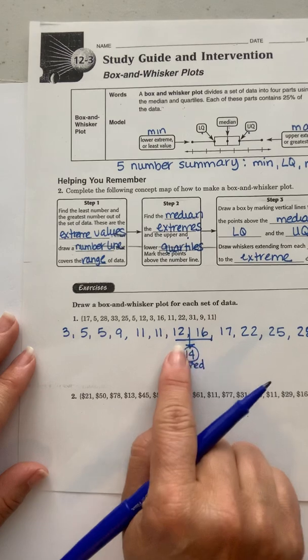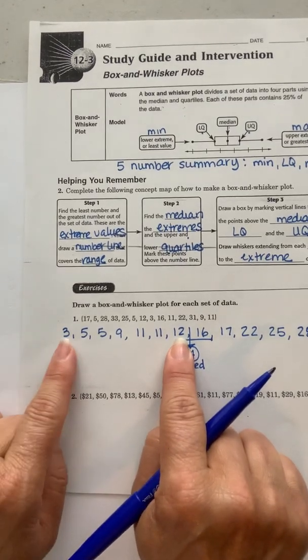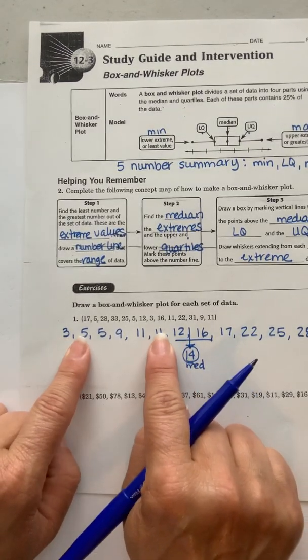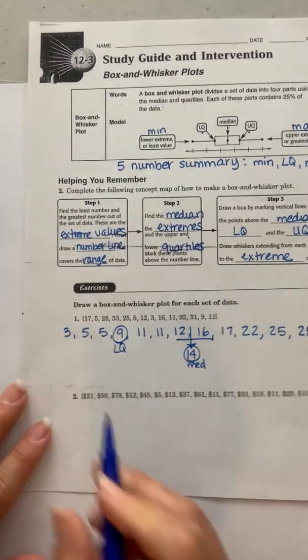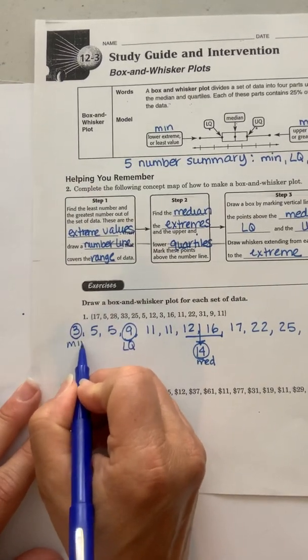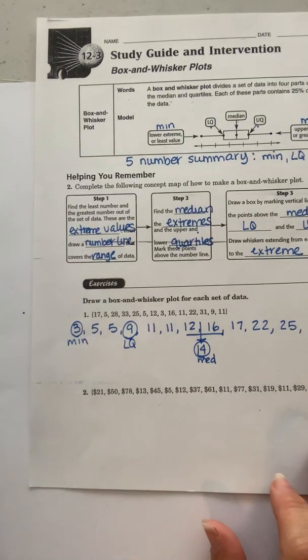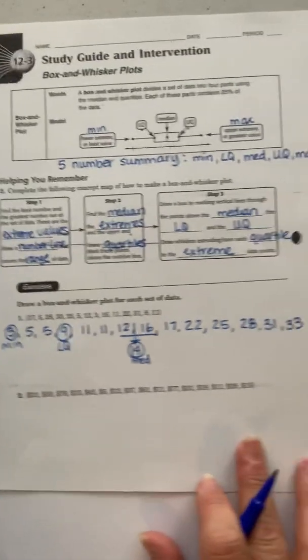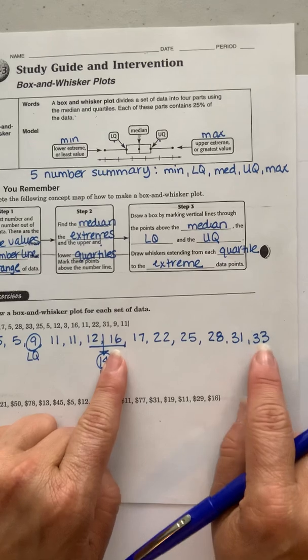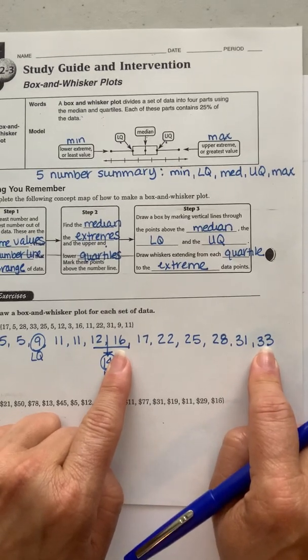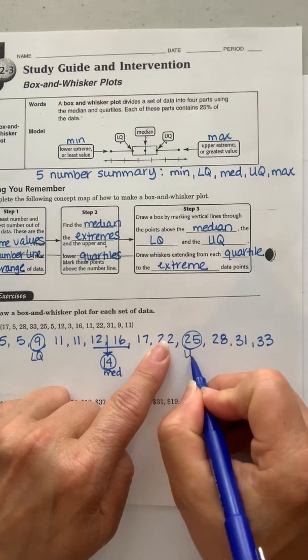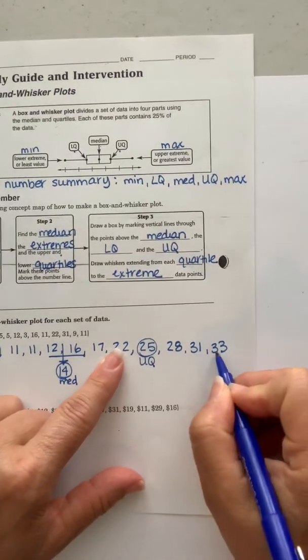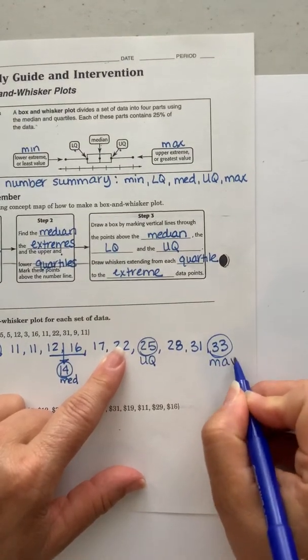That means 12 and 16 aren't circled. So I start on 12, I start on 3. 1, 2, 3. This one only has 1 middle lower quartile. This is my minimum. I like to circle my numbers so it's easier when I draw my number line. I start directly to the right to count the middle of the upper half. 1, 2, 3. So 25 is my upper quartile, and 33 would be my maximum value.